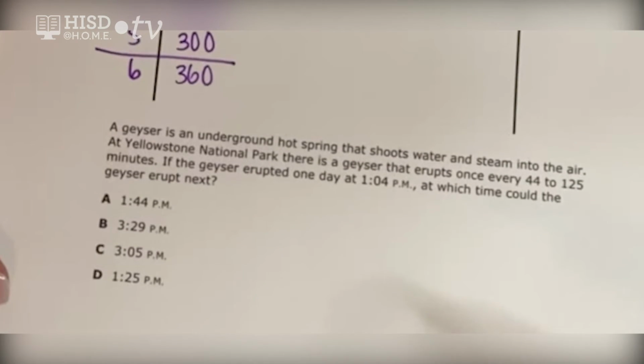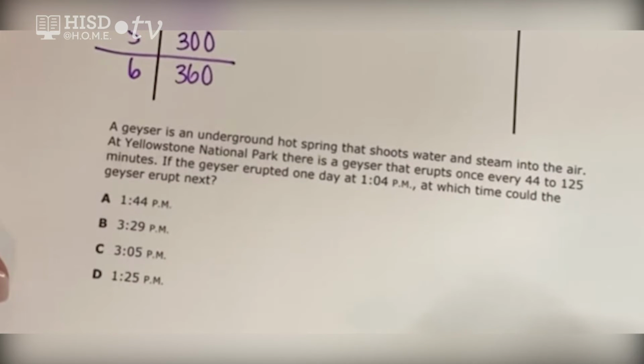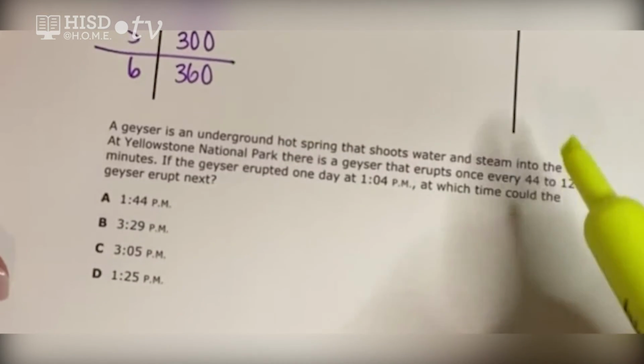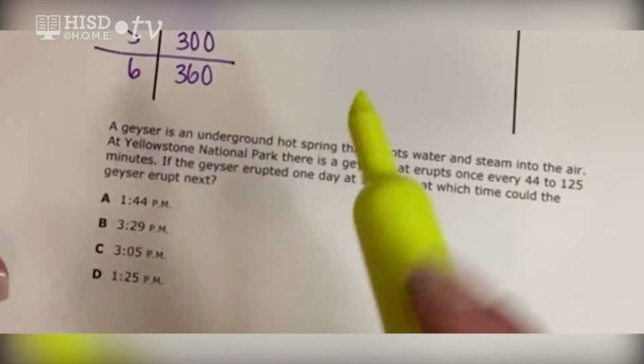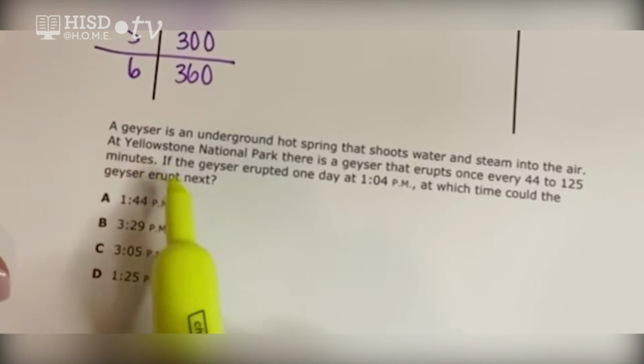We have a math story. And first of all, fourth grade, what's our story about? Is it about dogs, cats, furniture? No, it's about geysers, right? A geyser, guys, is just like a spring that just shoots water up in the air. It's a really cool natural phenomenon that happens.